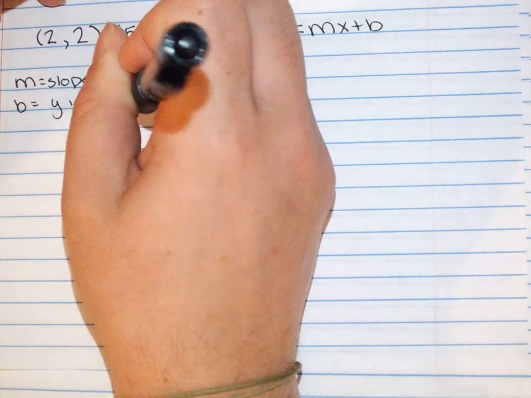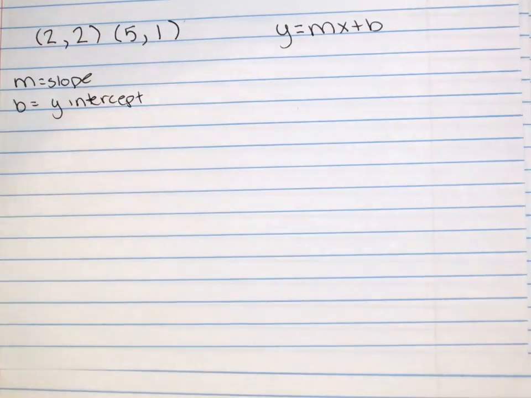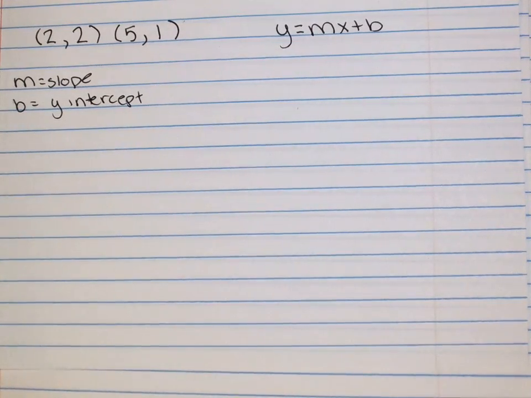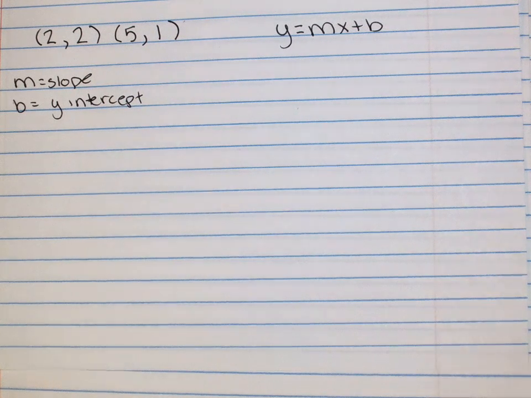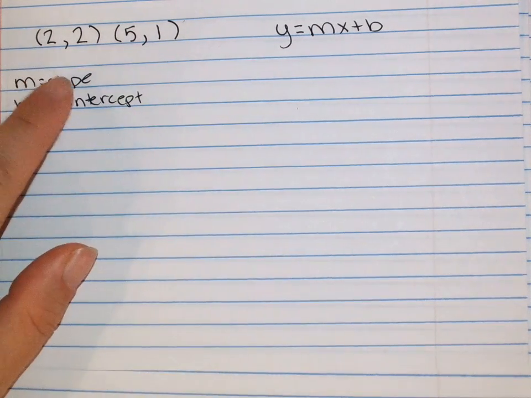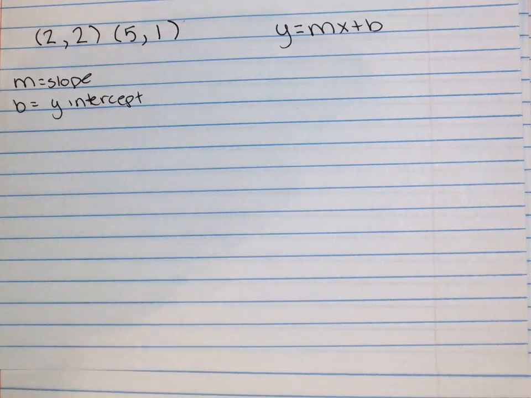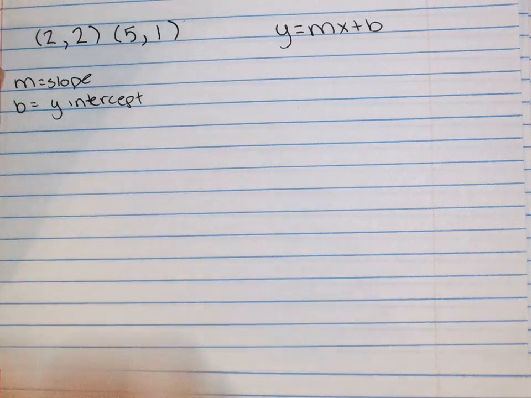Now before, we've always been given our slope, and we've been given one set of points to find our y-intercept. Well, now all we have are these two sets of points. But the reality is we already possess one of the skills that we need in order to solve this problem. And that is, we know how to find the slope when we are given two sets of points.